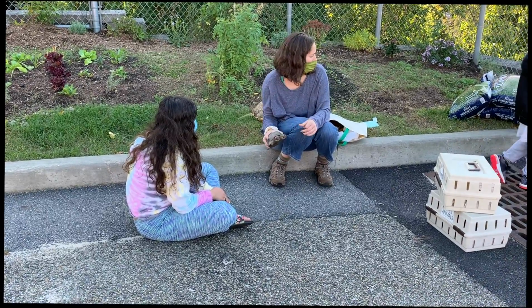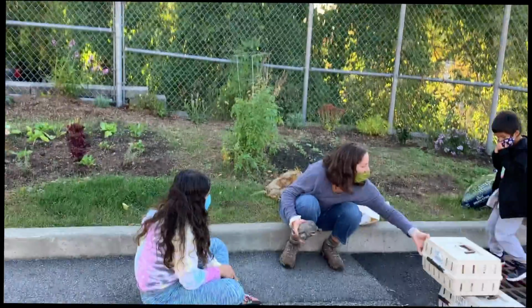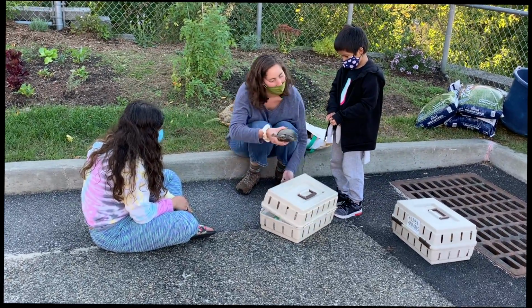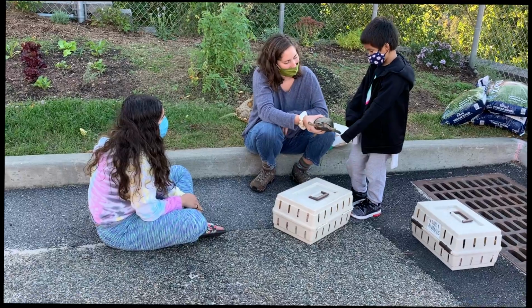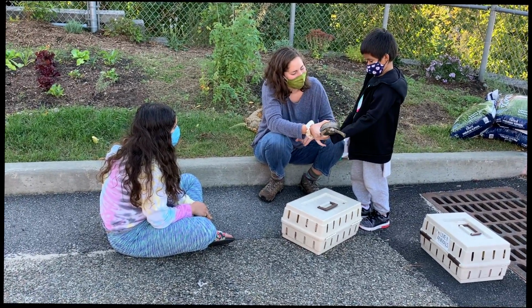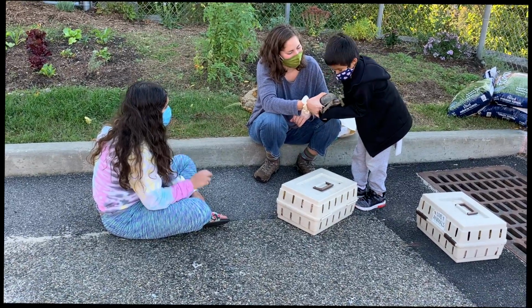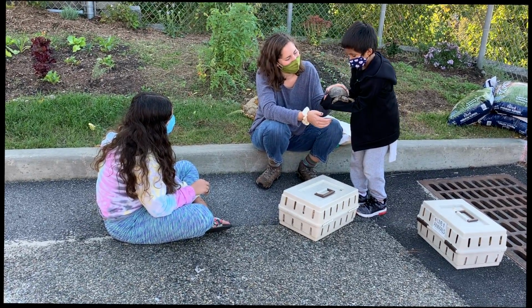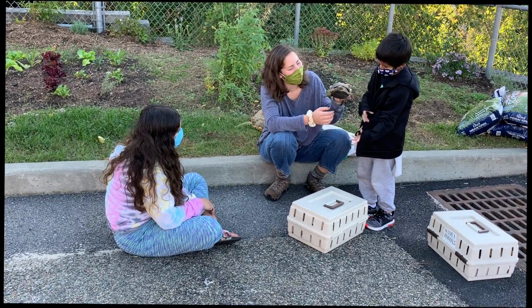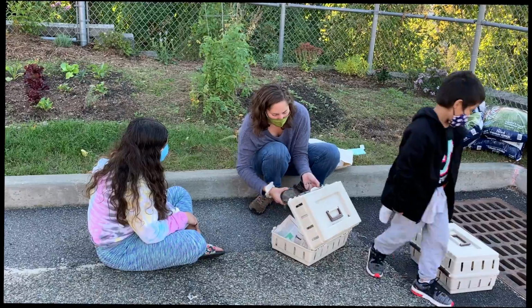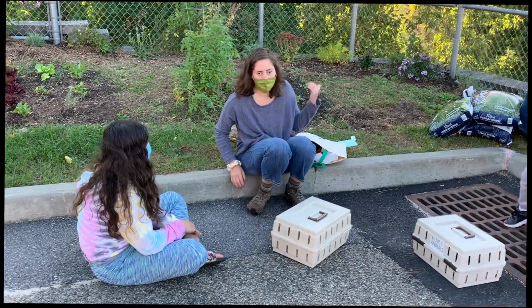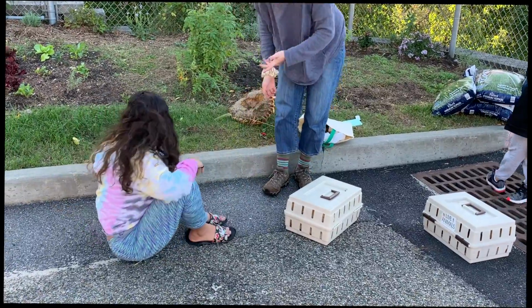All right, should we put our turtle away? Yeah. All right, so the next task: other ways that our plants might be dispersing their seeds.